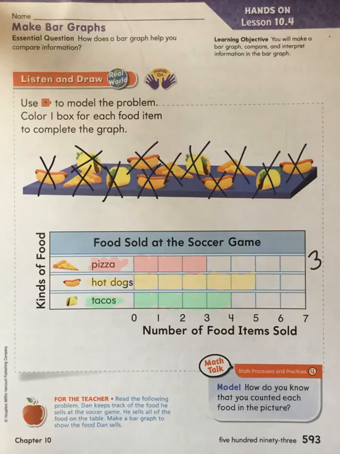Then I'll do the same thing for hot dog. Go along the bar, 5. So I'll write a 5. And the last one, tacos, go all the way to the end, 4. So I'll write a 4. So I can now look at this bar graph and know there were 3 pieces of pizza, 5 hot dogs, 4 tacos, and I could answer questions about it.